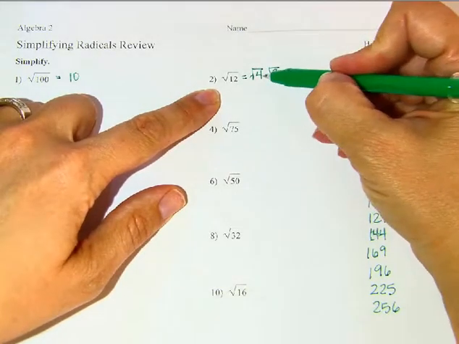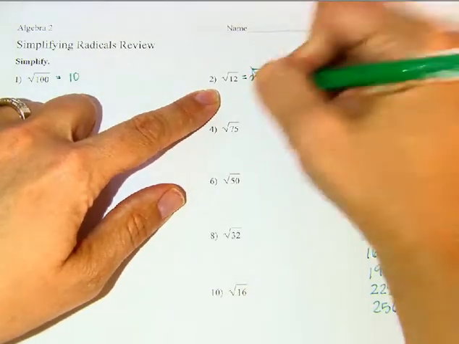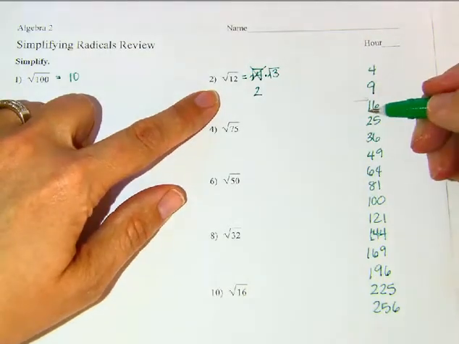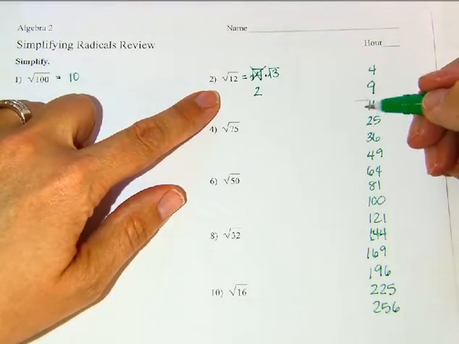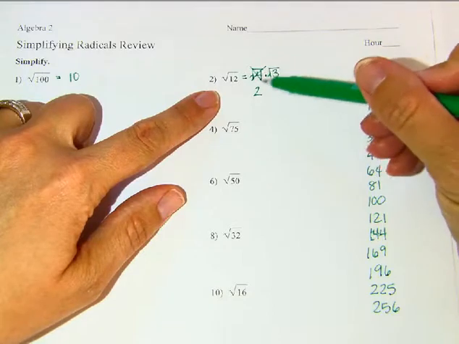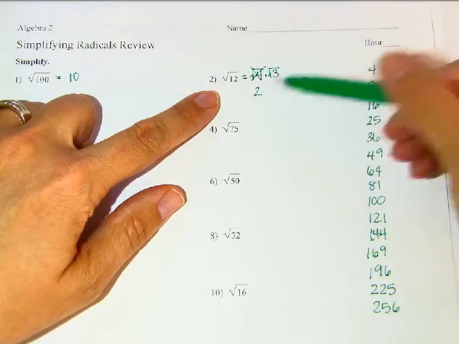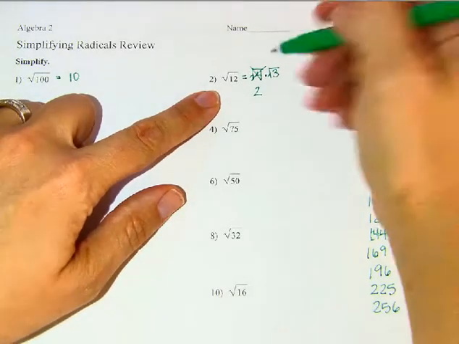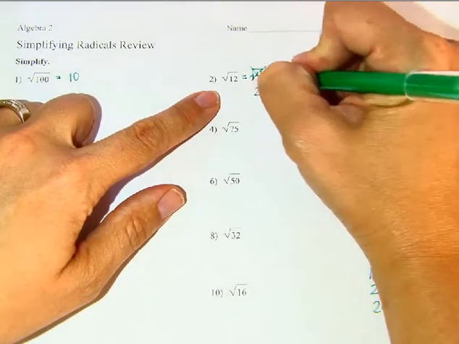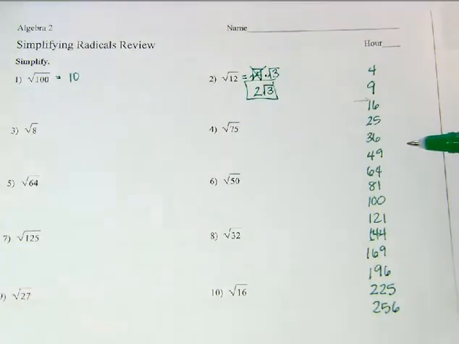Well, I can take a square root of 4 and I get 2. Square root of 4 is 2. So I don't write the square root anymore because I got rid of it. I took the square root and I got 2. And then I'm still left with the square root of 3. So square root of 12 simplified is 2 square root of 3.